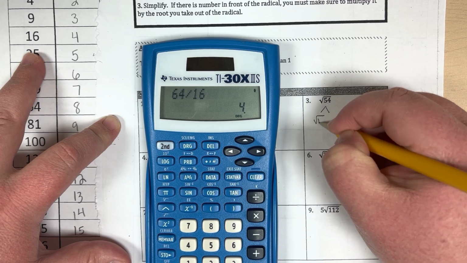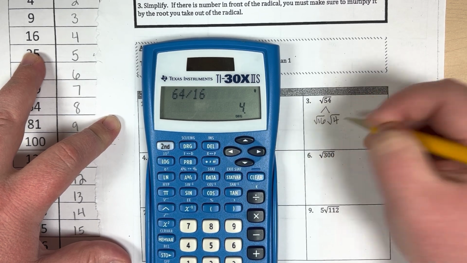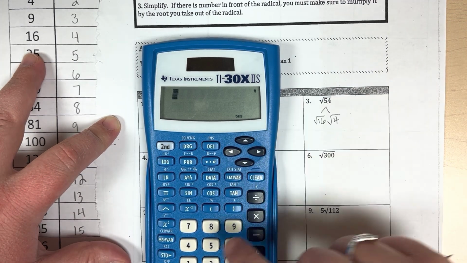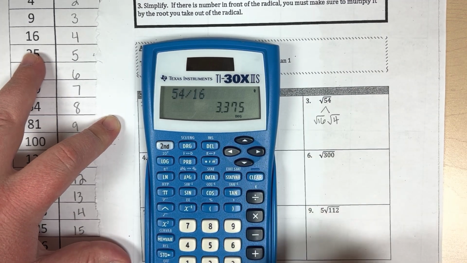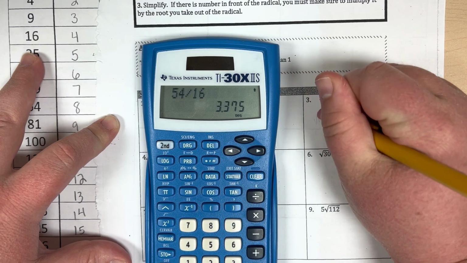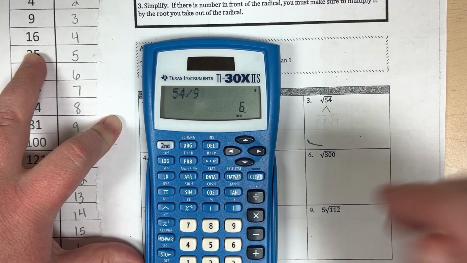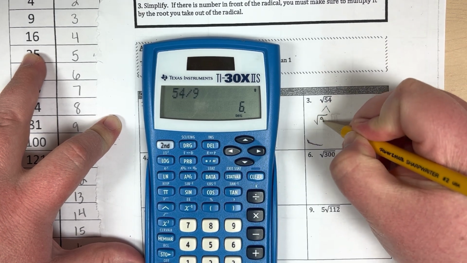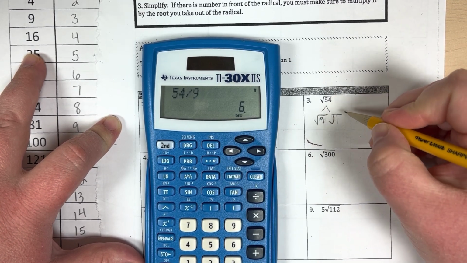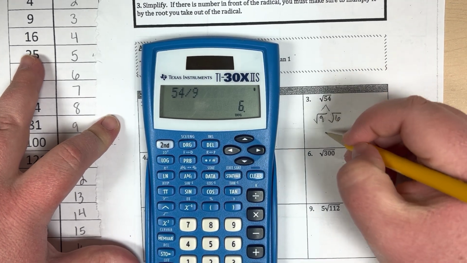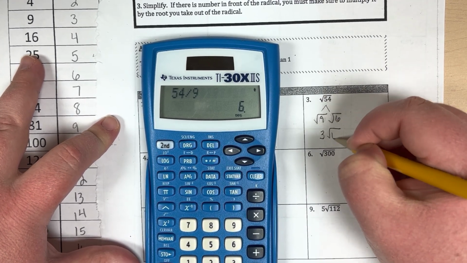So square root 16, square root 4. Oh, I put the wrong number in. That's not right. 54 divided by 16 actually doesn't work. So let's go back and try 9. 9 is the right one. So square root 9, square root 6. 9 times 6 is 54. The square root of 9 is 3, and then we have radical 6.